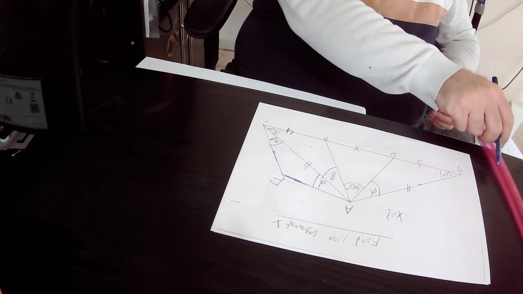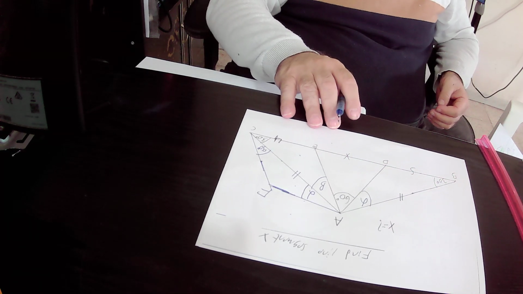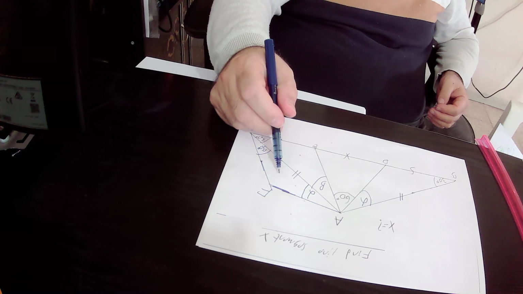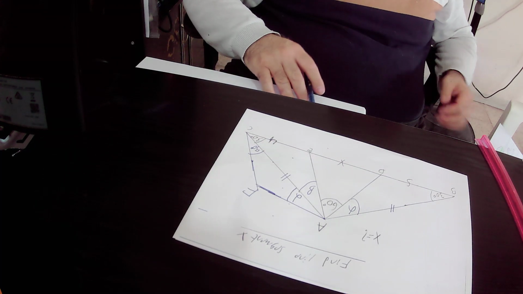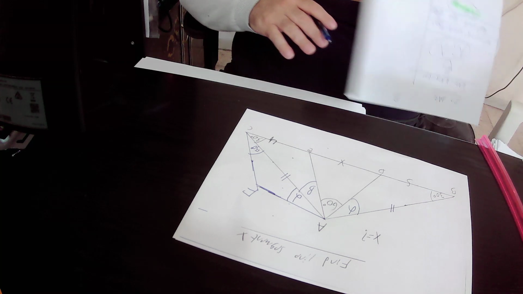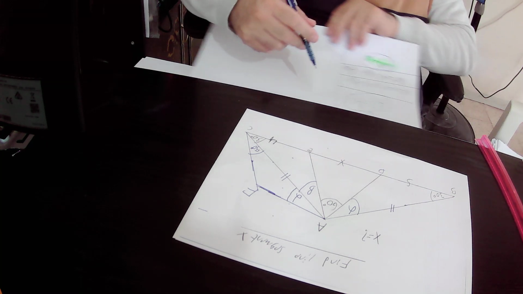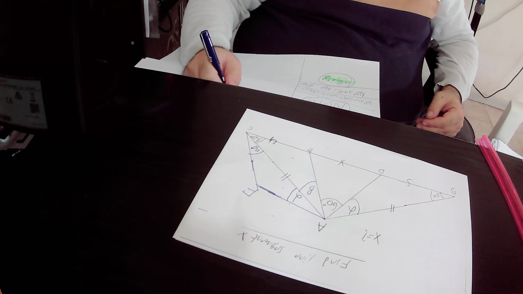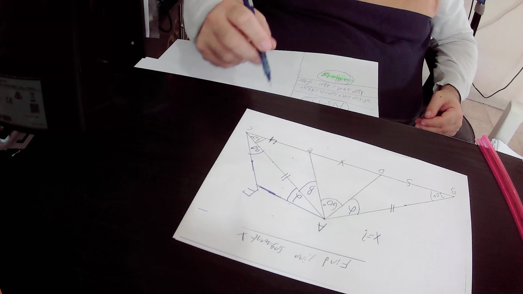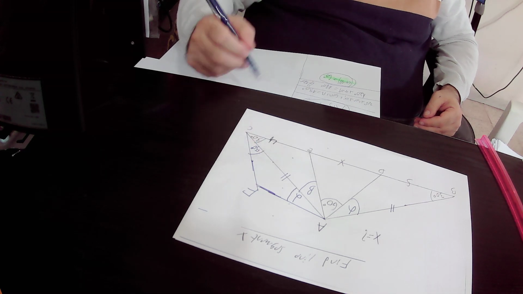So in the next step, we prove that this triangle AFC is congruent to this triangle ABD. Okay, we prove that this triangle ABD is congruent to this triangle AFC.